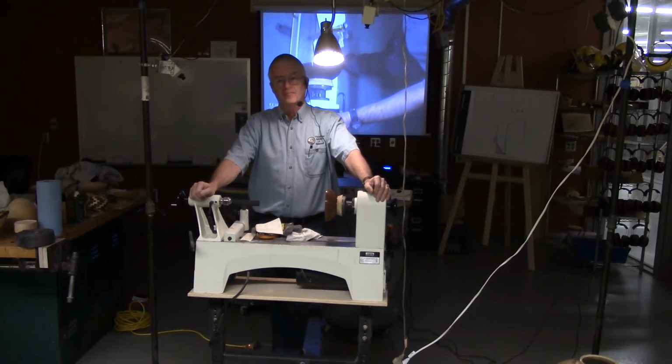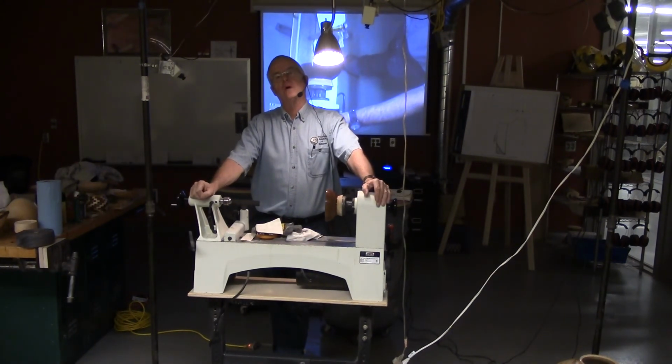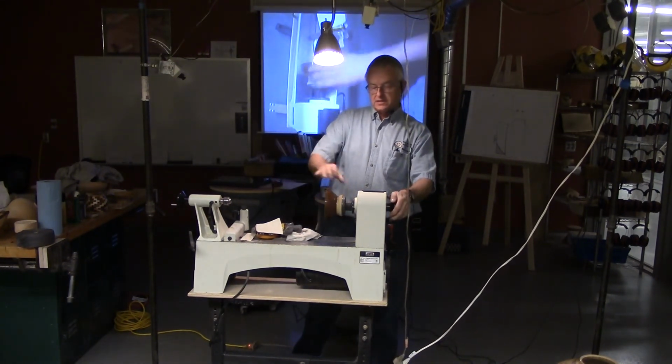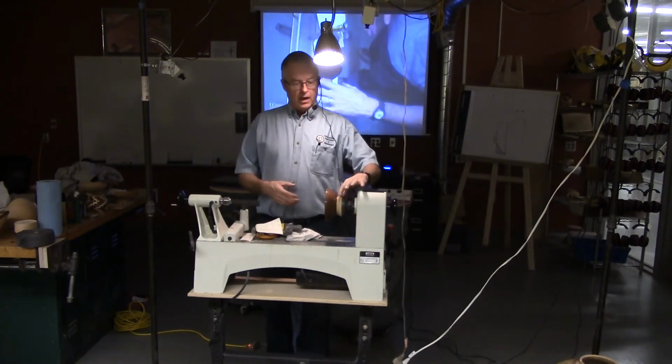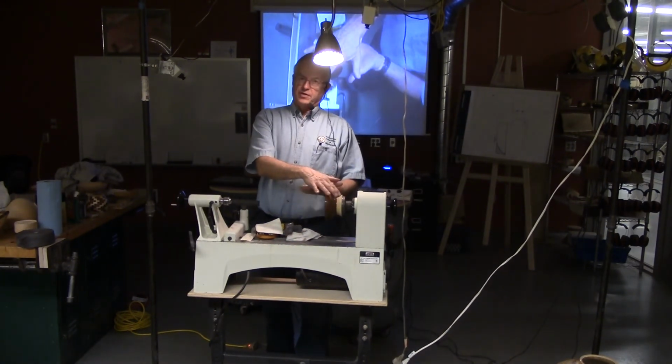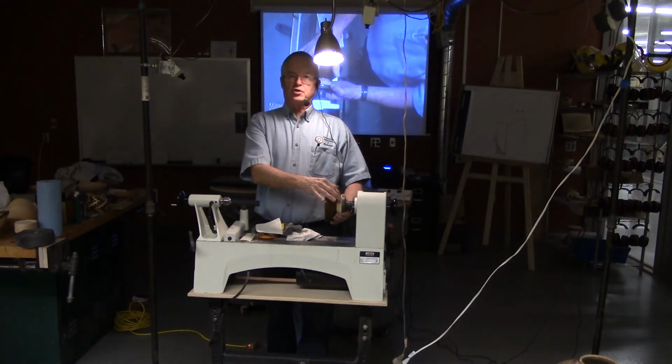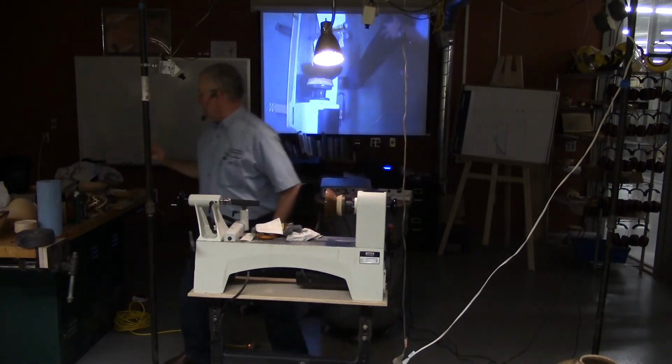Charlie, could you explain again how you're going to get the bowl off of the waste block? Sure. I'm either going to do one of two things. Take the screws out, and I can reverse the bowl and turn this off, which is probably what I would do with this one.